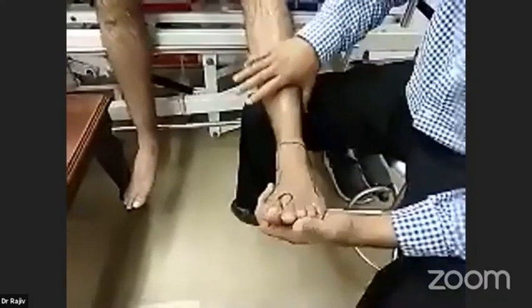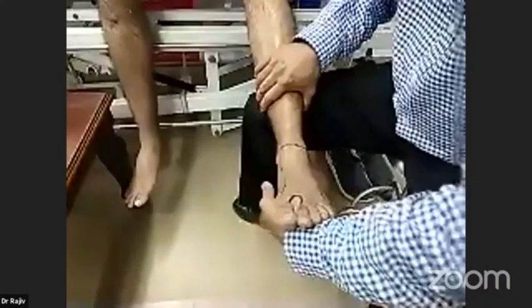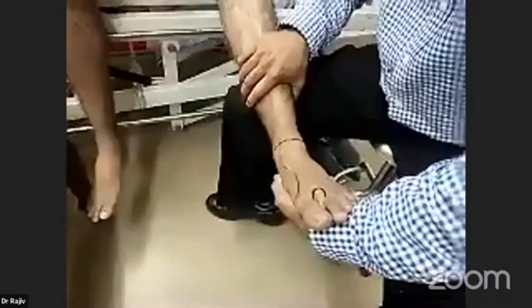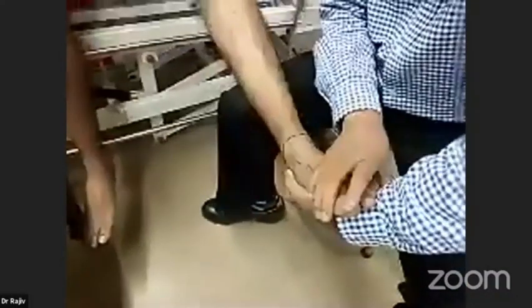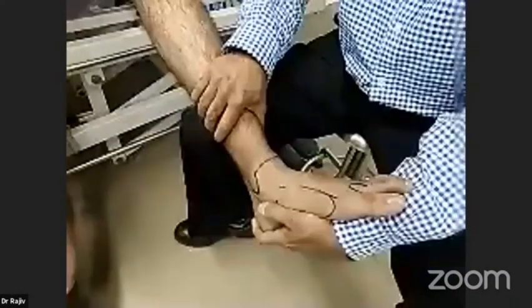For an external rotation stress test, you're holding leg with one hand and holding the heel with another hand, with your foot resting over the forearm of the examiner. You are externally rotating the foot and looking at presence of pain at the level of syndesmosis. Now, mind you, there is a catch in this test.